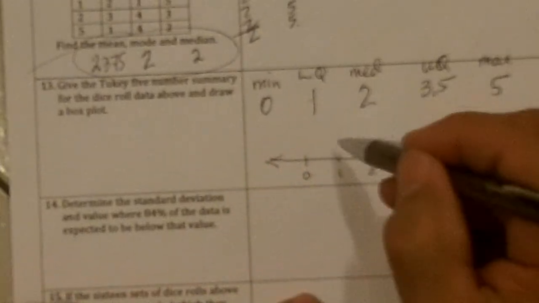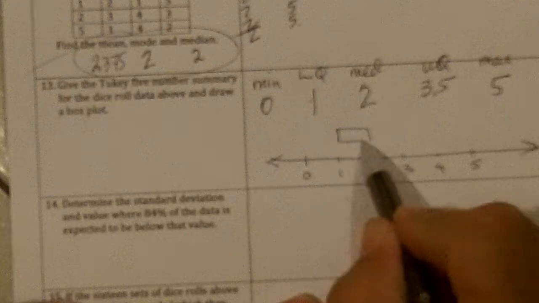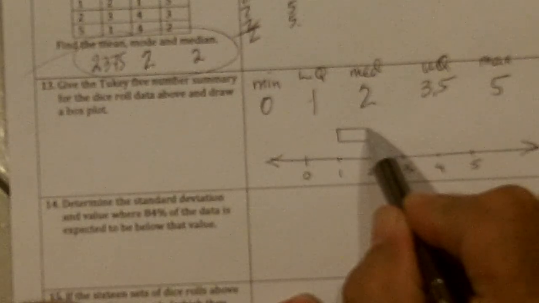Then it says draw a box plot. So I have to make a number line. It looks like I need 0, 1, 2, 3, 4, and 5, nicely equally spaced. I want my boxes to be at 1 to 2 and 2 to 3.5.